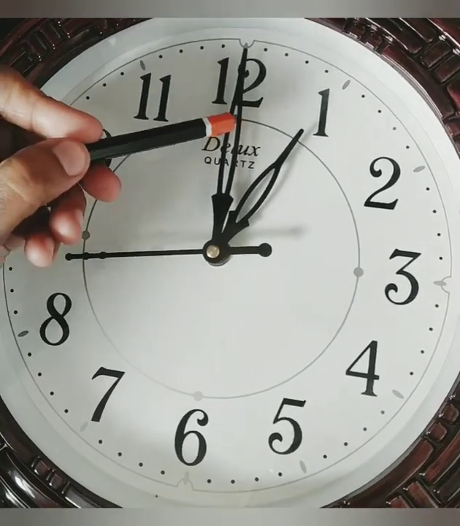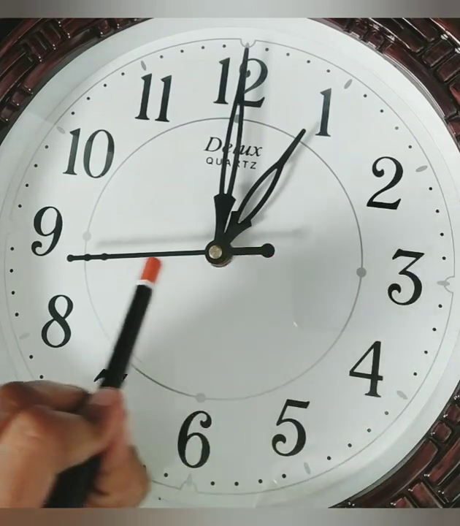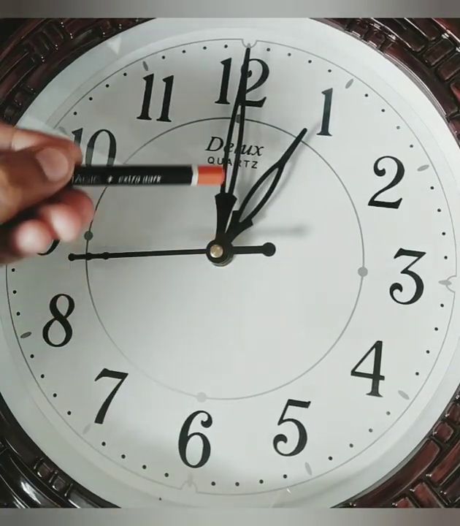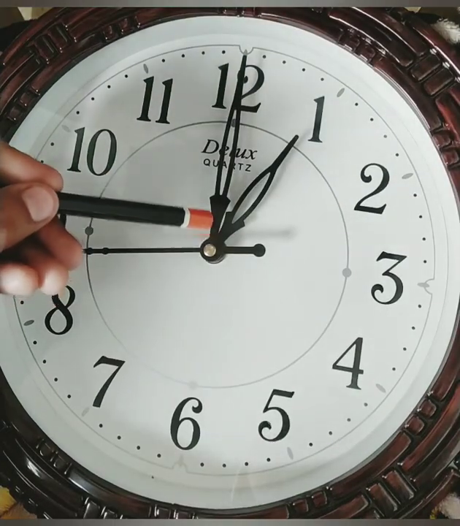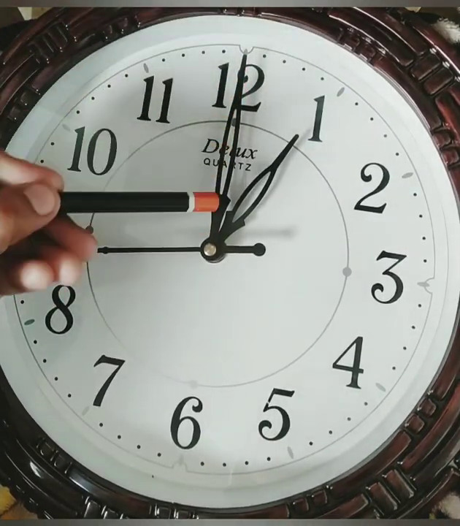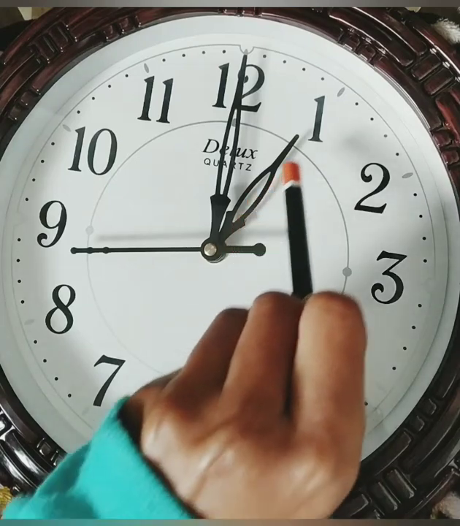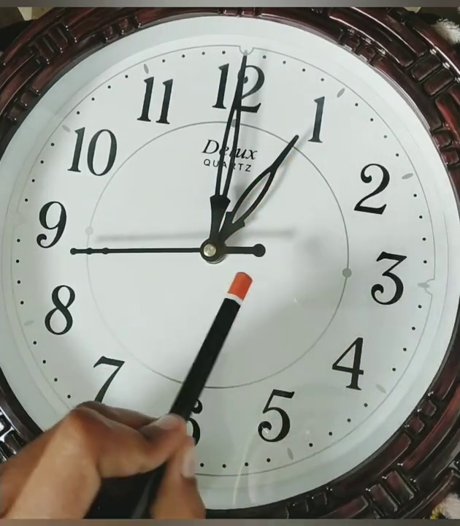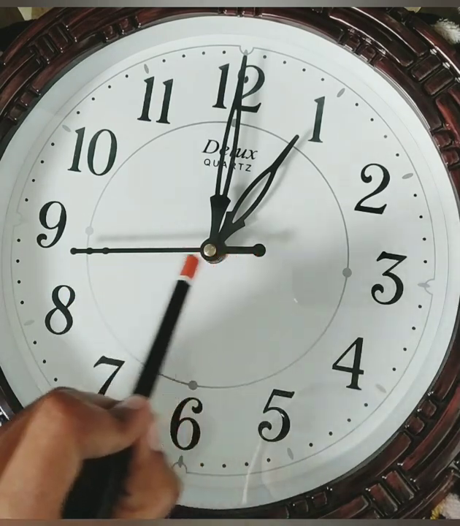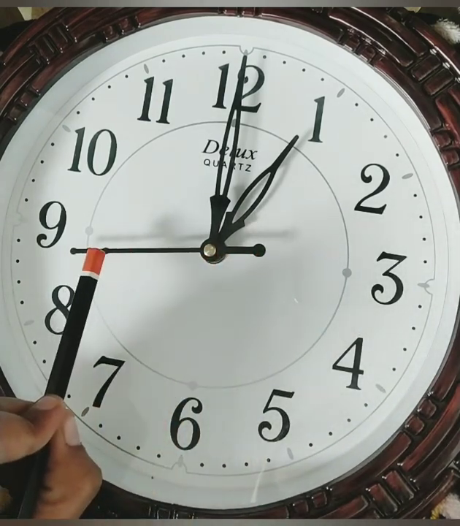Okay, 1, 2 and 3. I repeat again, 1, 2 and 3. Bachcho, this is the big hand, so this is the minute hand. This is the small hand known as the hour hand. Okay, and this is a fast moving hand known as the second hand.